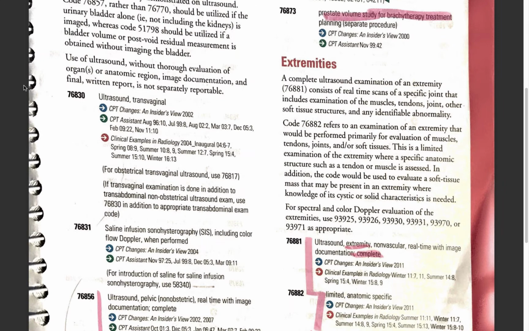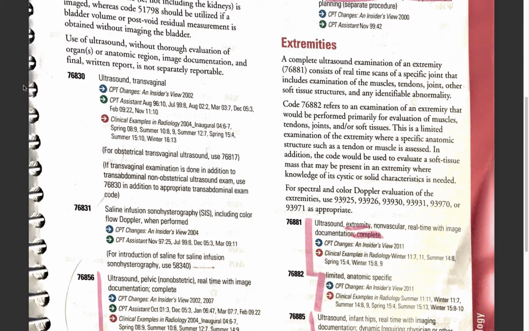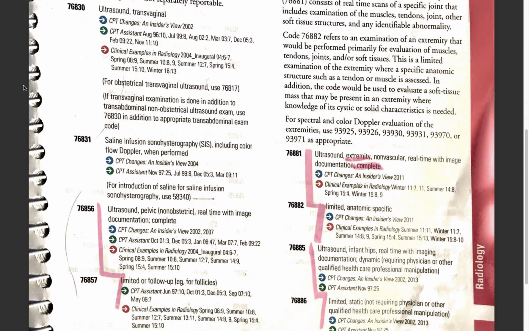Let's look at the diagnostic ultrasound of extremities. 76881 is ultrasound extremity non-vascular, real-time with image documentation, complete. 76882 is the same thing but limited per anatomic site.